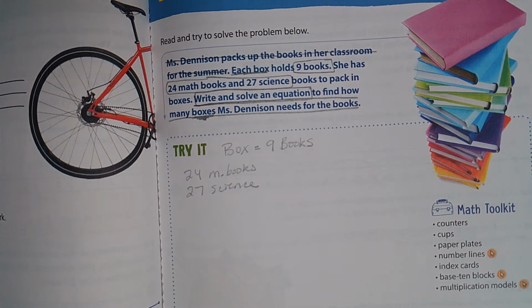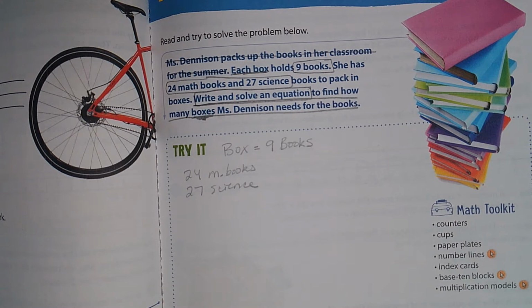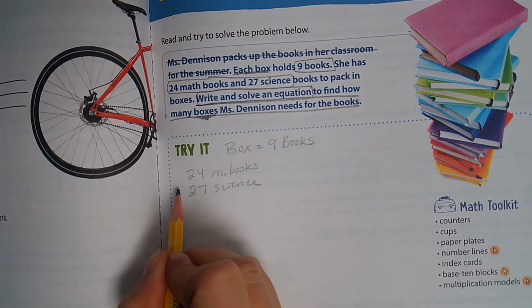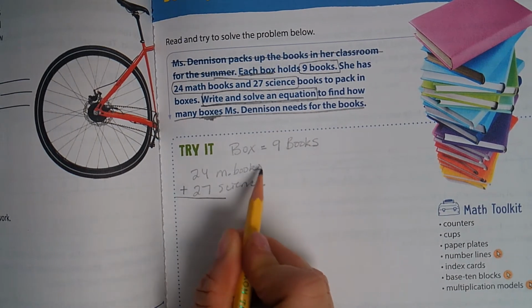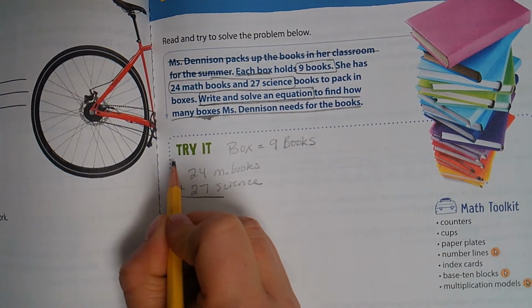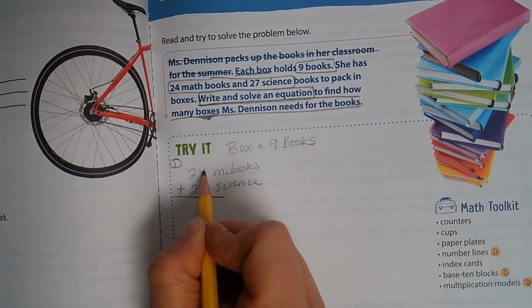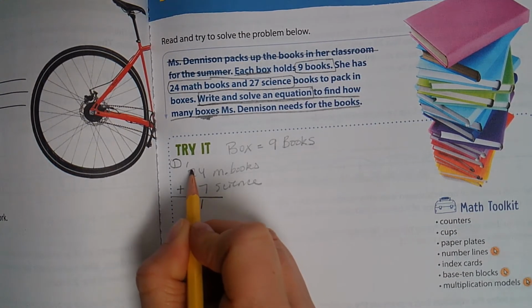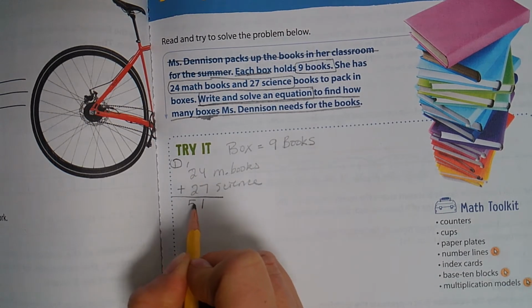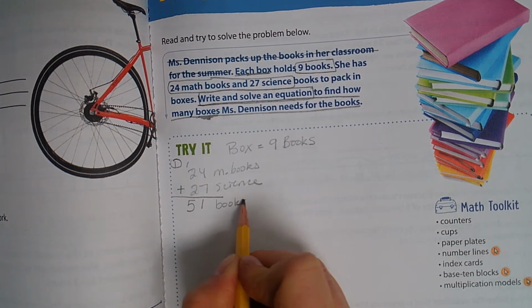My first thing that I would do would be to find out how many books total I have. So how am I going to find that total? How am I going to decide how many books that she has all together? Am I going to add, multiply, subtract? I'm going to add. We can even label this step 1. So I have 4 plus 7 is 11. And then I have 2, 4, 5. So I have 51 books total.